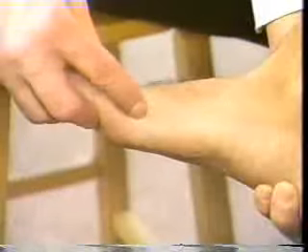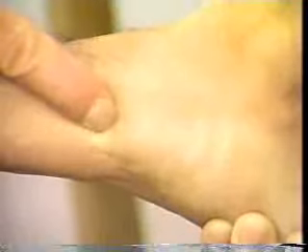Beginning on the medial aspect of the forefoot, the first metatarsal head and first metatarsal phalangeal joint are identified. The first metatarsal can be followed proximally to its flare at the base, which signifies the region of the first metatarsal cuneiform joint.